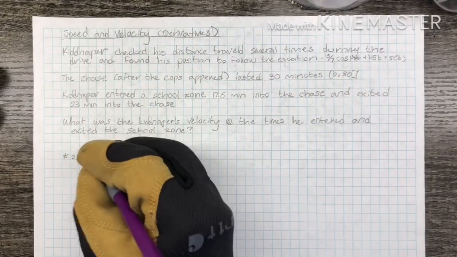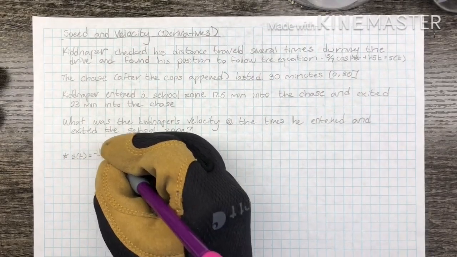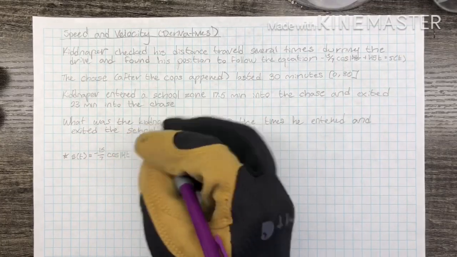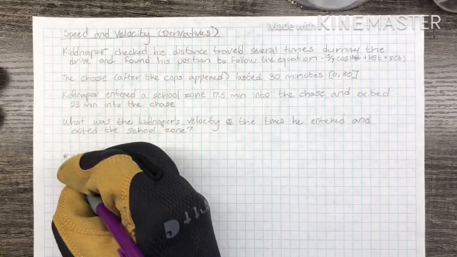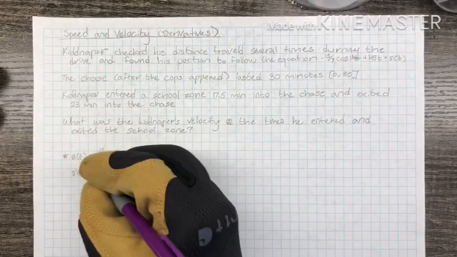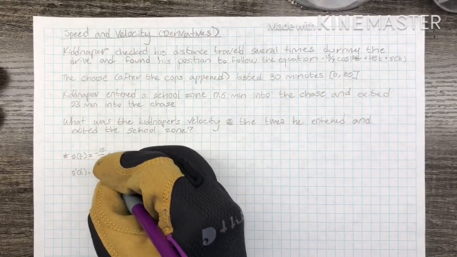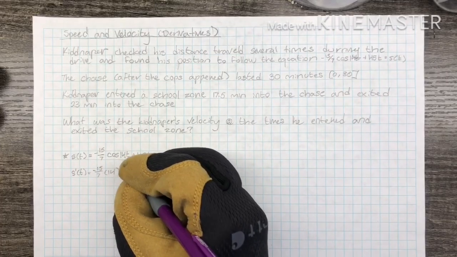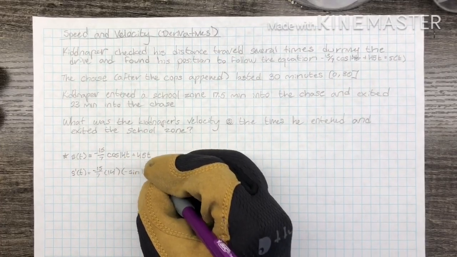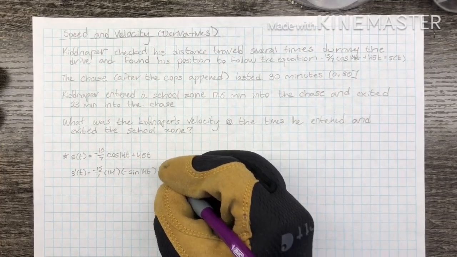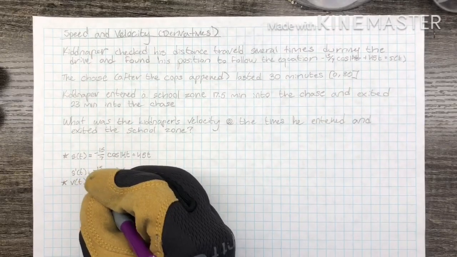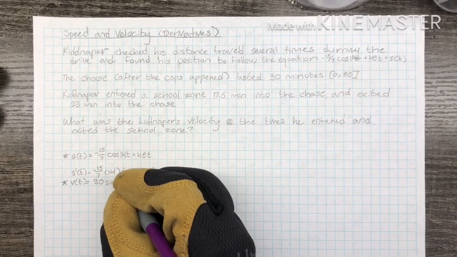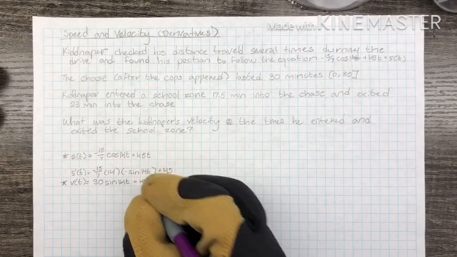To solve this, we can start by writing down our equation S of t, which is -15/7 times the cosine of 14t plus 45t, and taking the derivative of it, which equals -15/7 times 14 times negative sine of 14t plus 45. Simplified, that gives us our velocity equation, which is 30 times the sine of 14t plus 45.